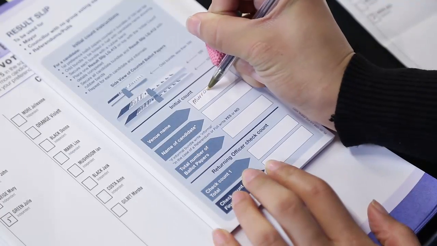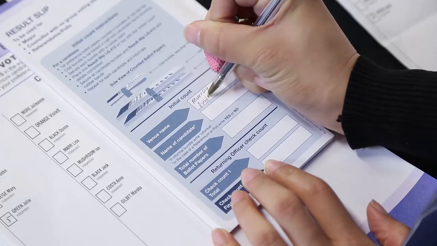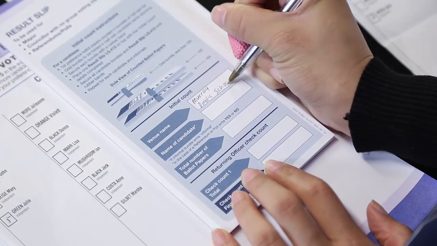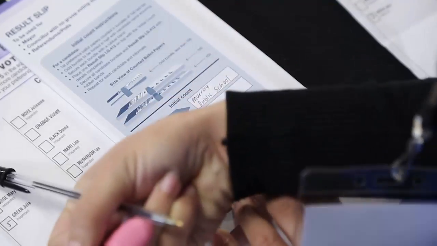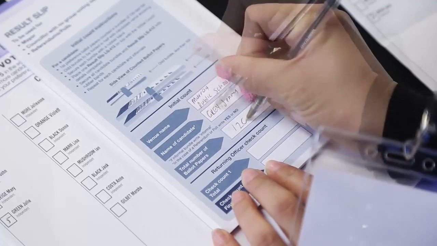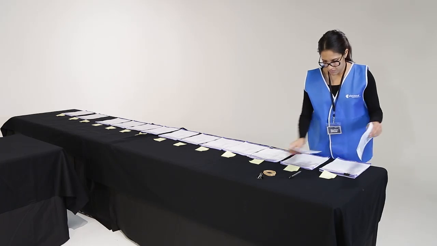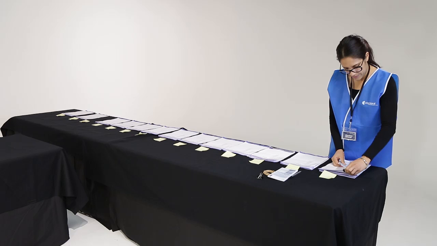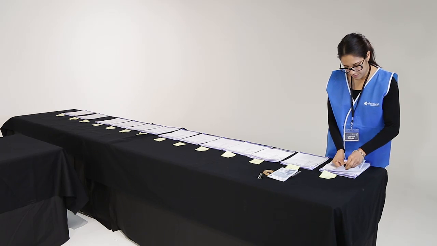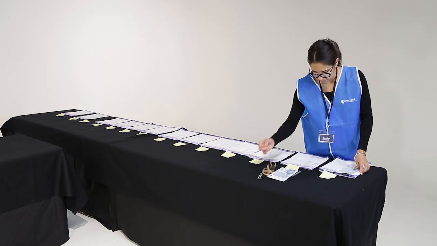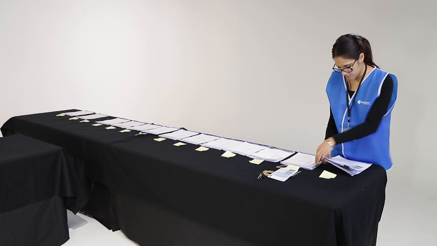On the result slip LG 412, record the polling place name, name of the candidate, and total votes for the candidate. Attach the result slip to the top ballot paper for that candidate using a bulldog clip. Choose between a rubber band or a bulldog clip depending on the size of the bundle.